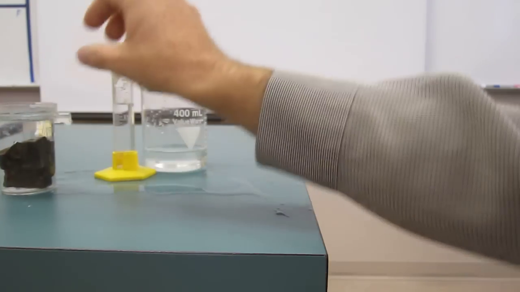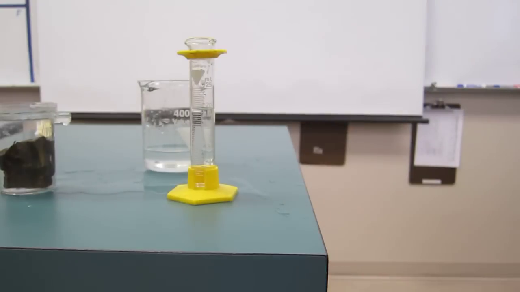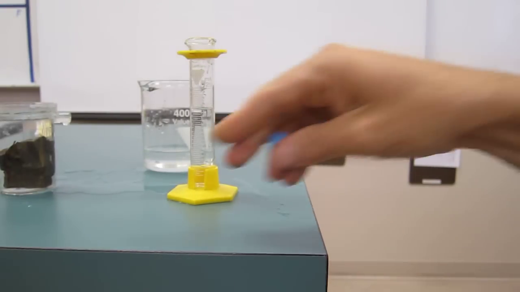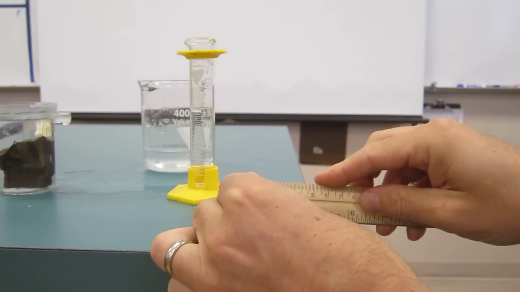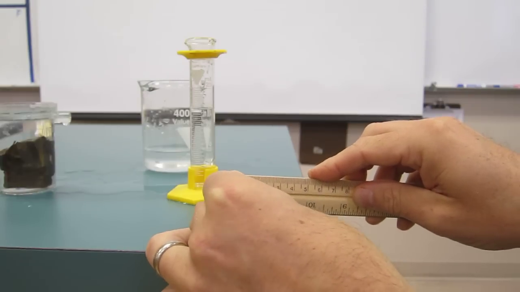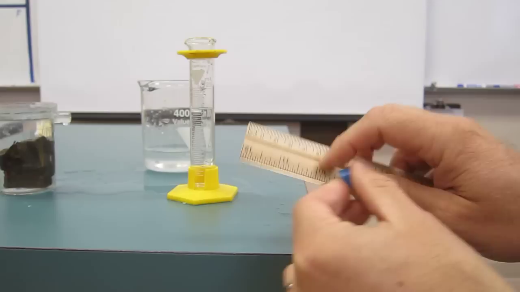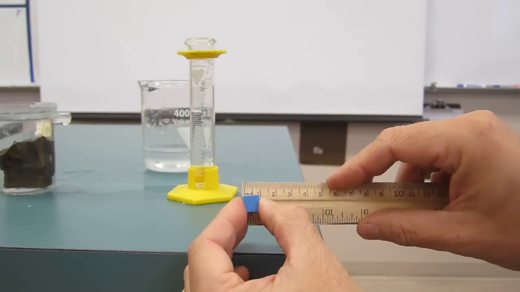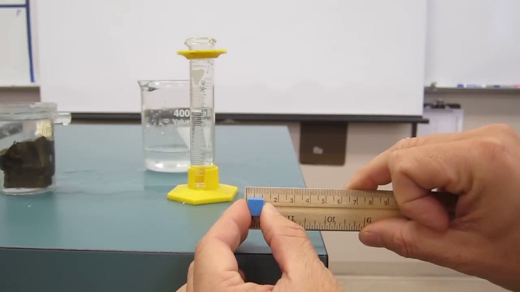Last thing I asked them to do was to use the blue cube over here and measure its volume the old-fashioned way, which is just length times width times height. And you'll see it has a length of 1.0, has a width of 1.0, has a height of 1.0. Oh, you can't see where I'm blocking that. So I'll just show you one more time here. There, it has a width, length, and height of 1.0.